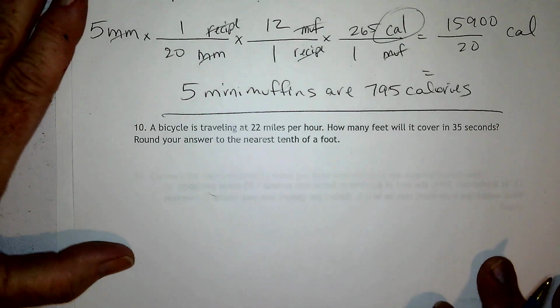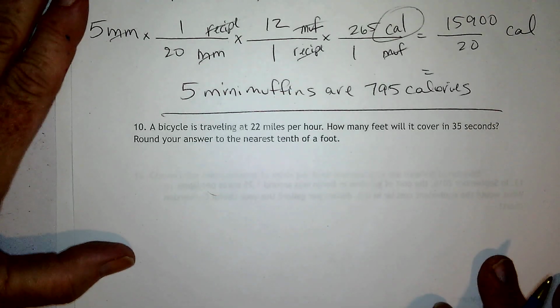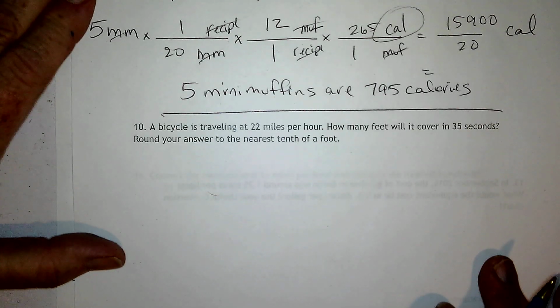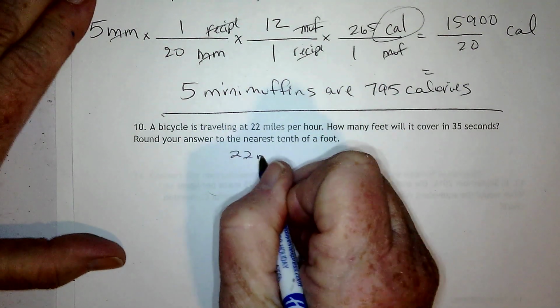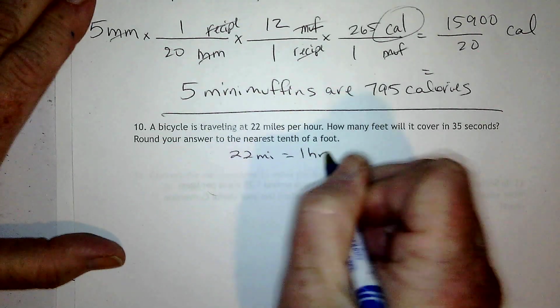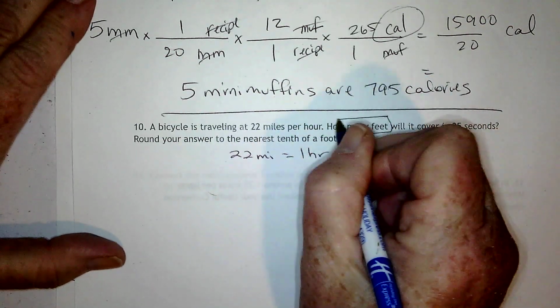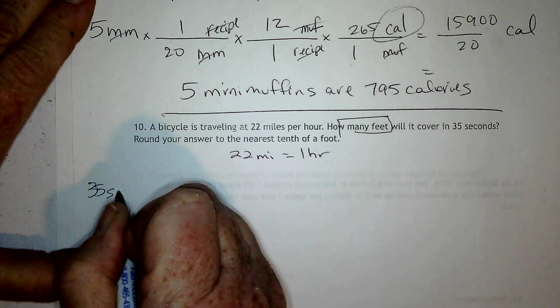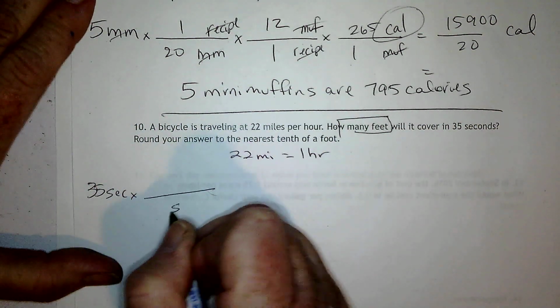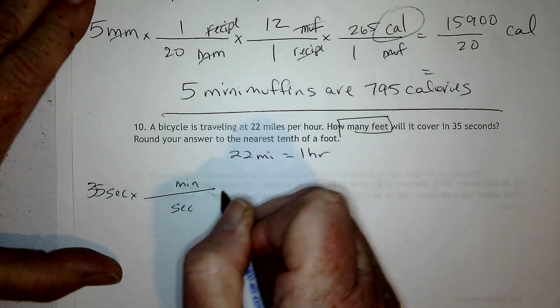All right. A bicycle is traveling at 22 miles per hour. Okay. How many feet will it cover in 35 seconds? Well, 22 miles per hour is a conversion. 22 miles is equal to 1 hour. We want to know how many feet it will cover in 35 seconds. Well, I don't want seconds, so let's go to minutes.